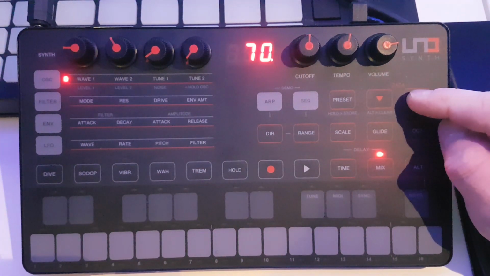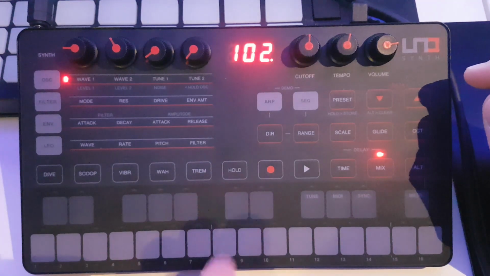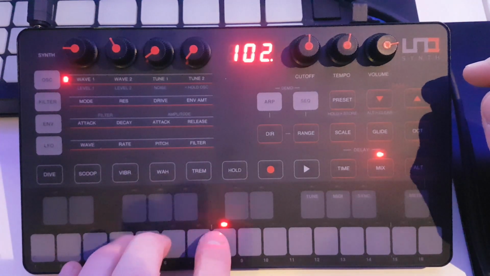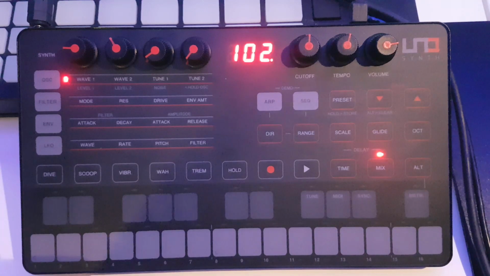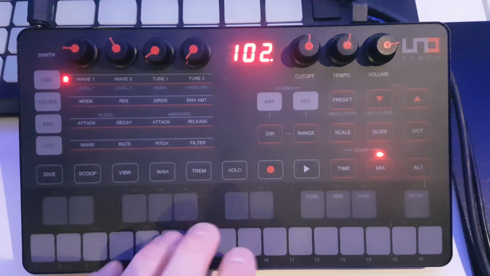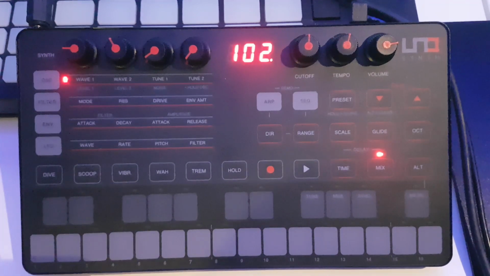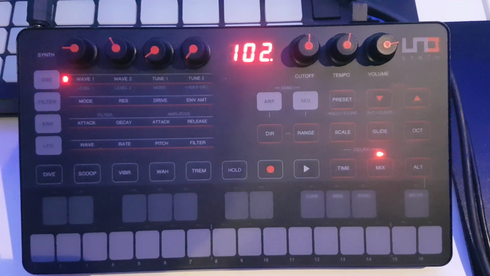Put a bit more in on the mix. Okay, so the feedback amount is fixed. You've only got control over the amount of the mix on the time, but limited in its use, but quite nice just to have a bit of delay in there, just to funk up your sounds a little bit.